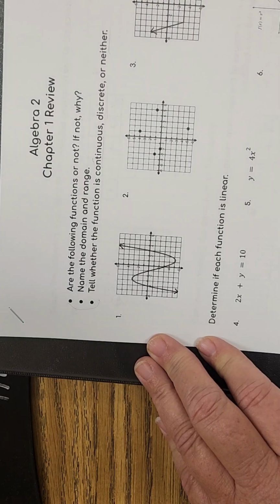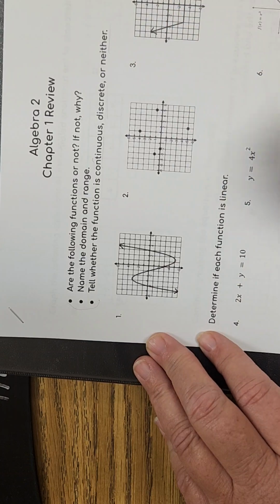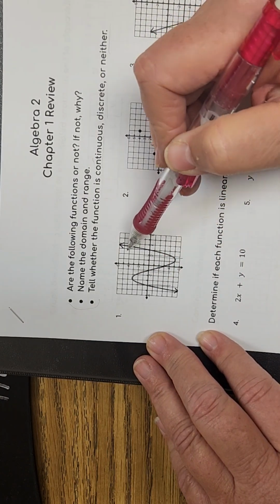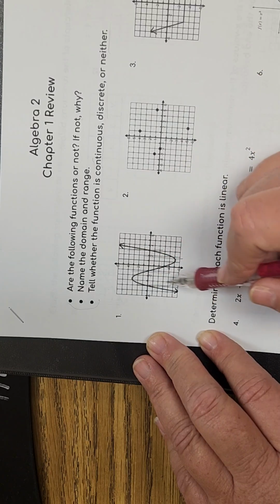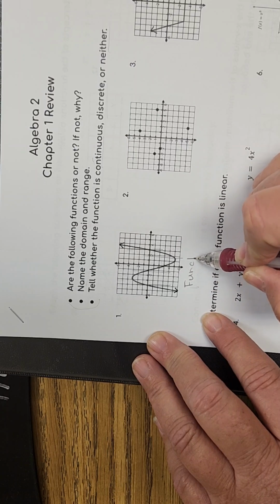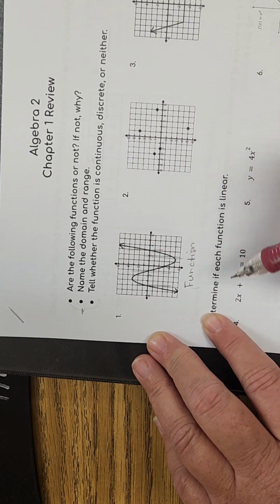All right, so if we look at this guy, first thing, we want to know if it's a function. We can do the vertical line test by drawing a vertical line through this, and if it only crosses the graph one time when you draw that line, it is a function. As you can tell, when I drew the line, it only crossed once, so this is a function. Second question, name the domain and range.